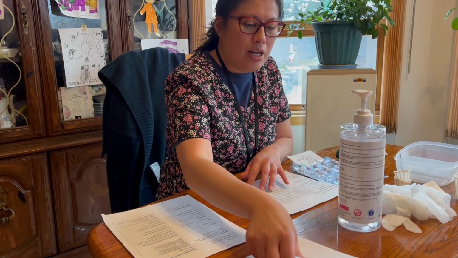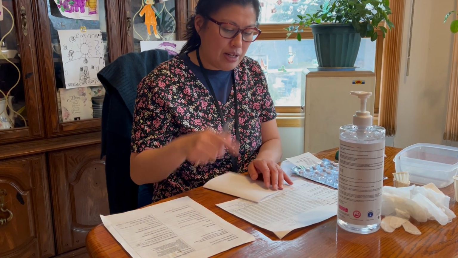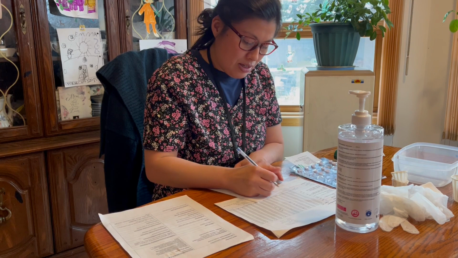So I'm going to use my scrap paper. I can then write the 9 rights.